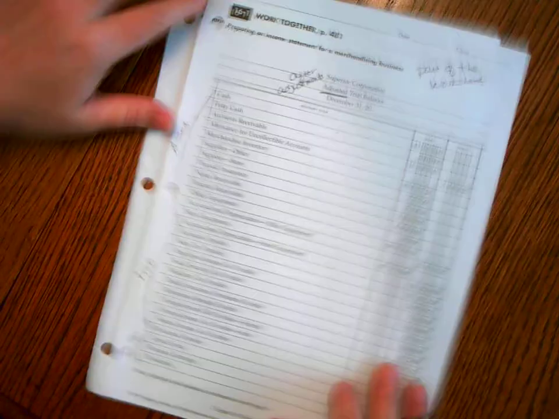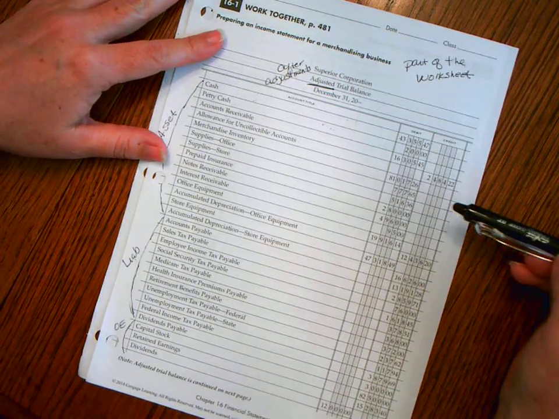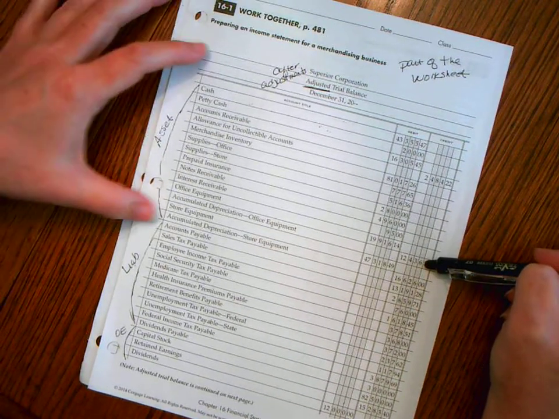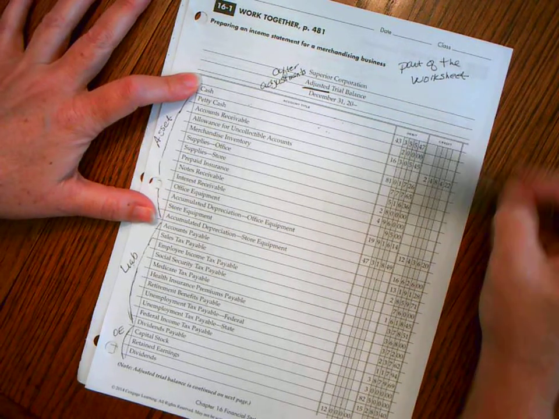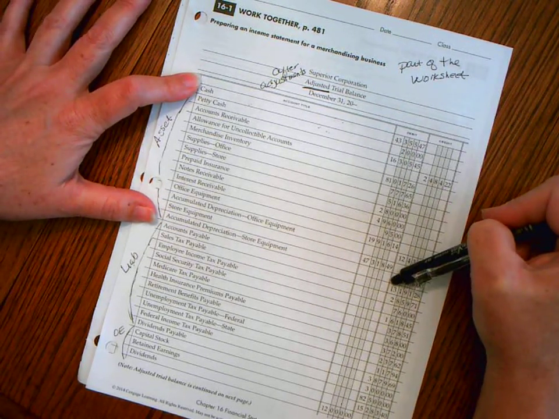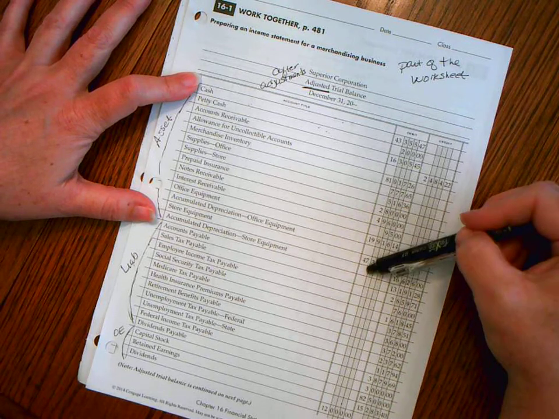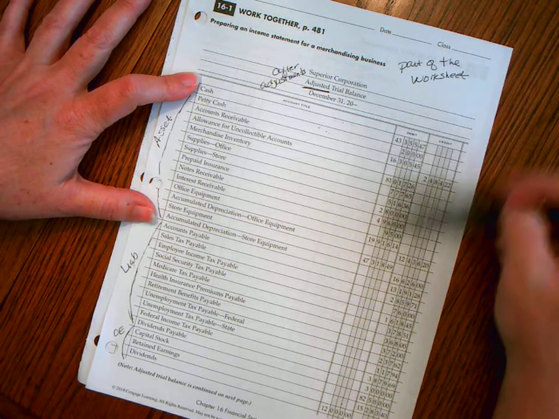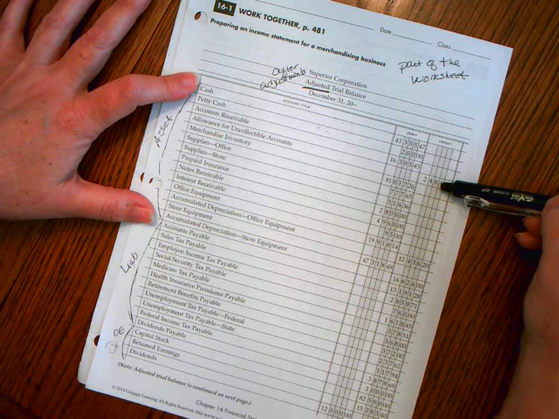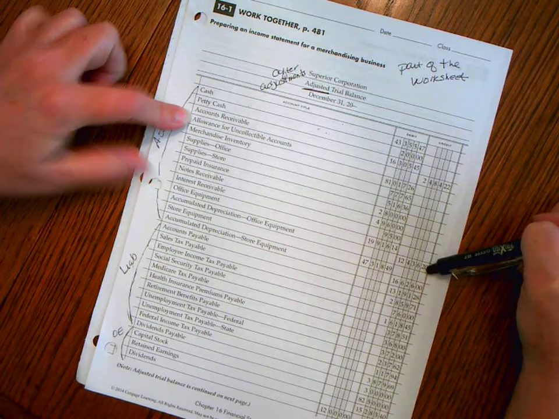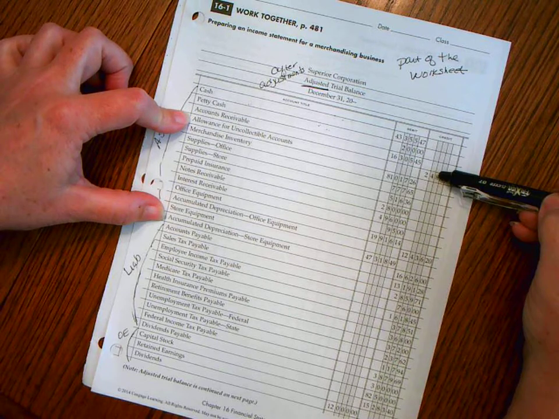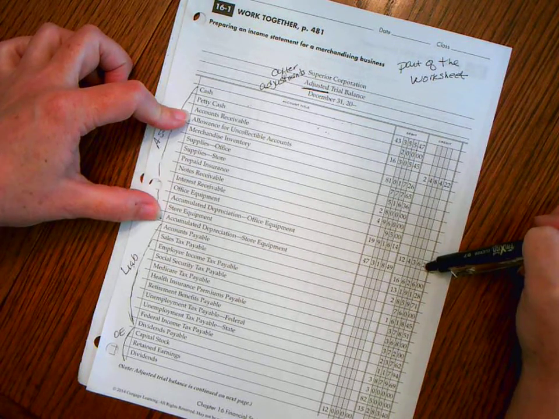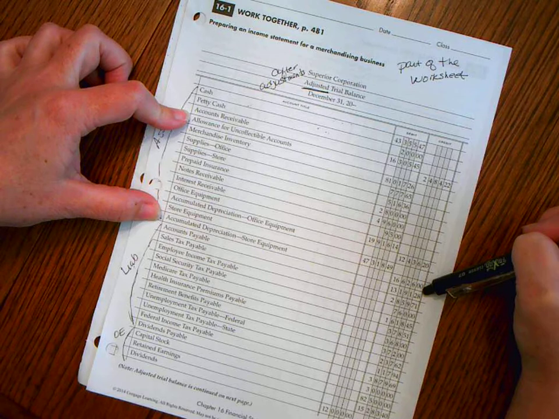Now, a couple of things I want you to notice are these numbers up here in the asset section that pop out as credits, right? All assets are debits, right? That's the normal balance for an asset, is the debit, okay? So these numbers that pop out over here as credits, there's actually three of them: allowance for uncollectibles, accumulated depreciation, office, and accumulated depreciation, store equipment.